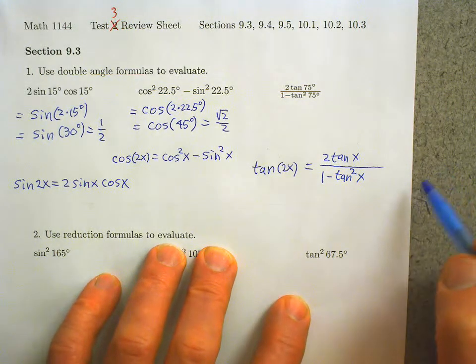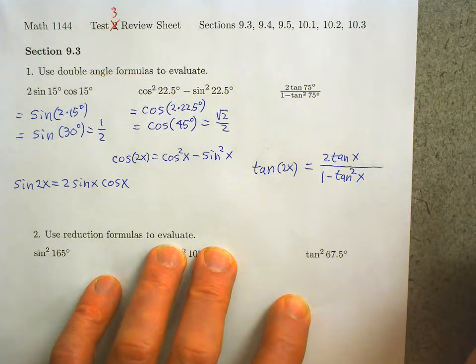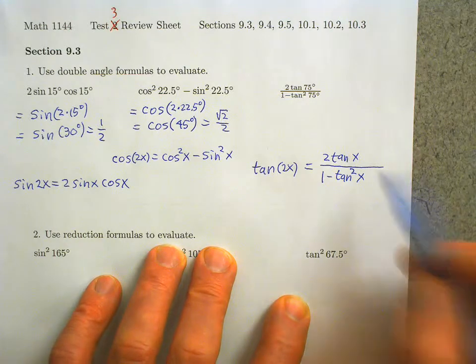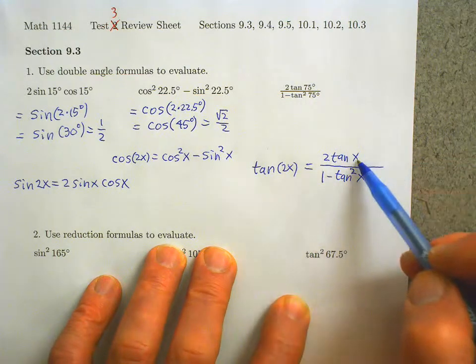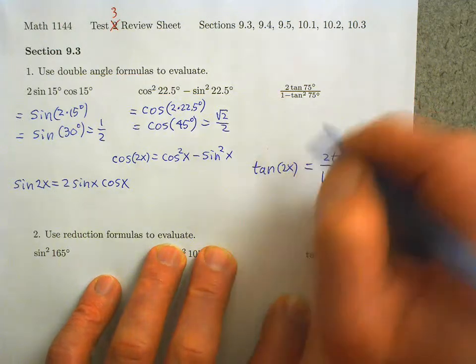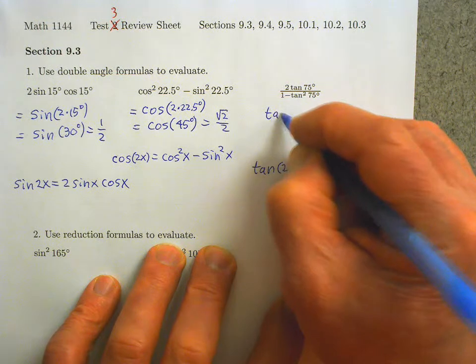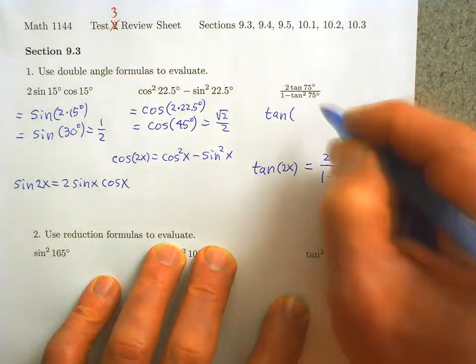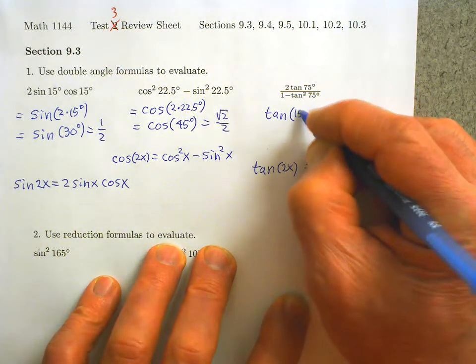So we do that in reverse. So if x is 75 degrees, then 2x is 150. So this is just the tangent of 2 times 75 degrees, or 150 degrees.